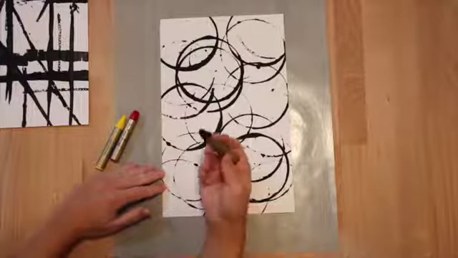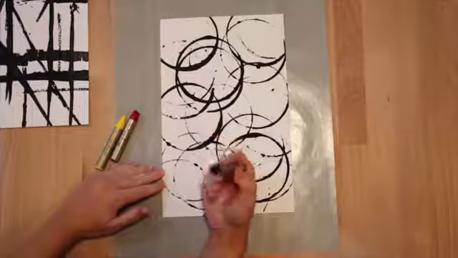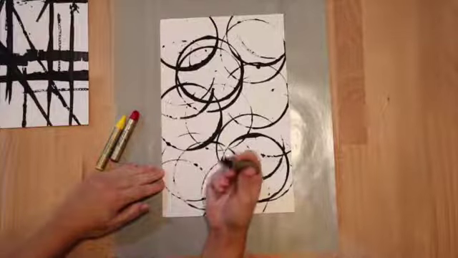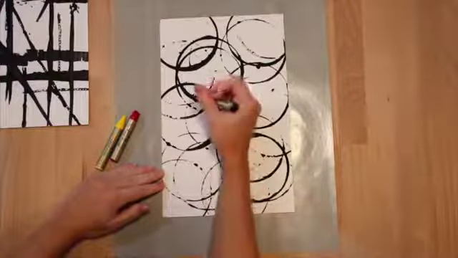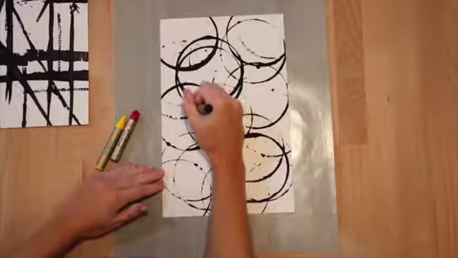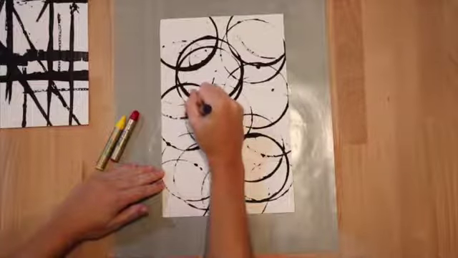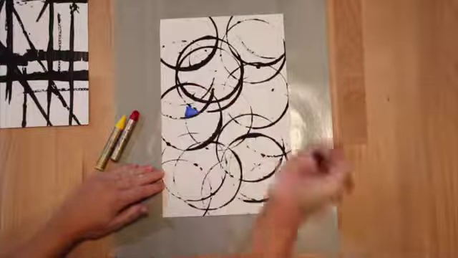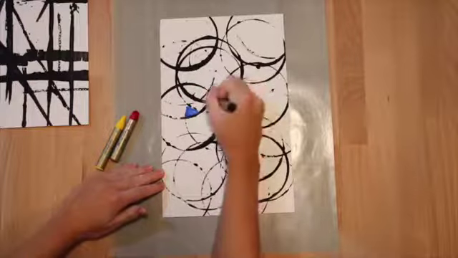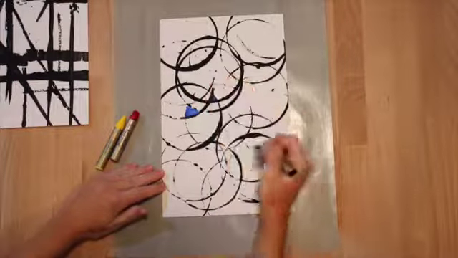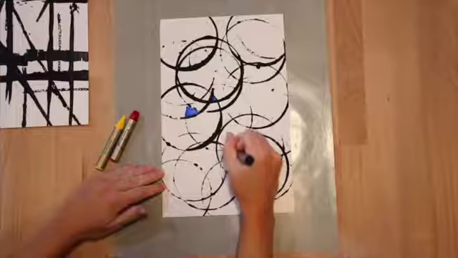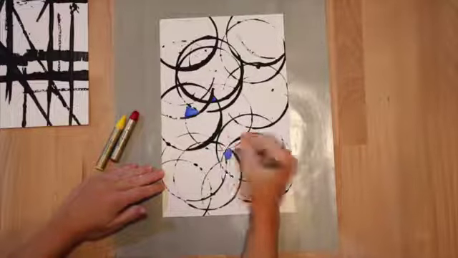So go ahead and take your blue oil pastel. Now, we're going to go ahead and fill in some of the unique spaces that were created when we overlapped the cups. So we're going to stay inside.